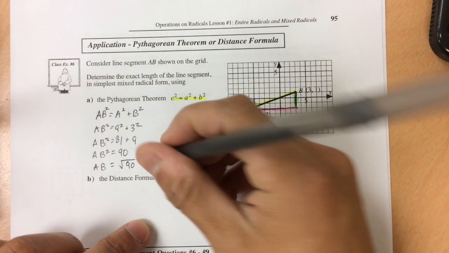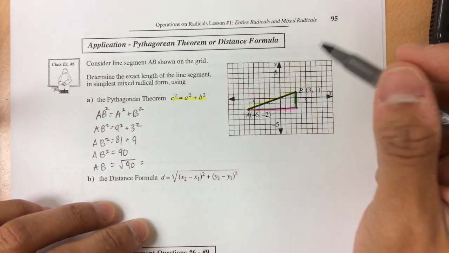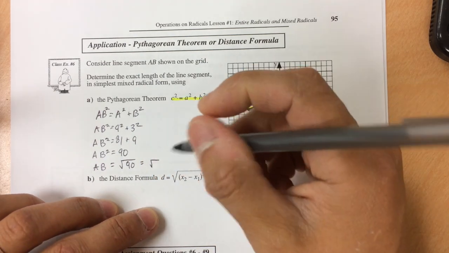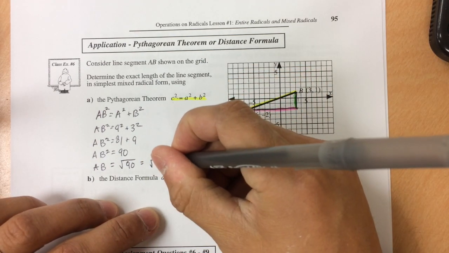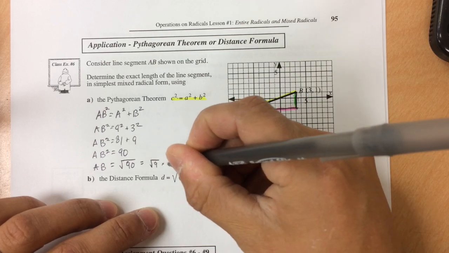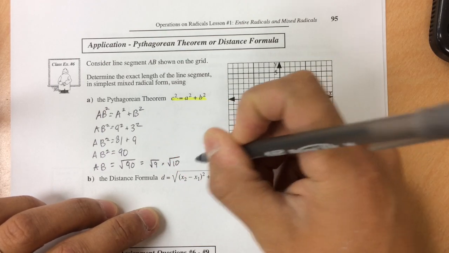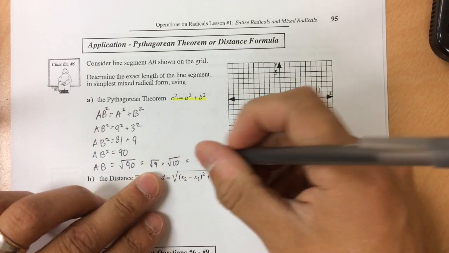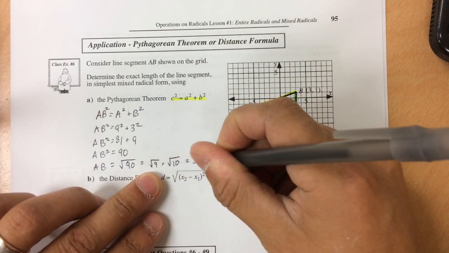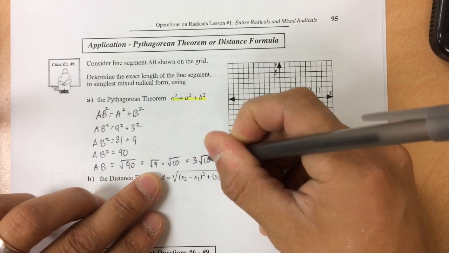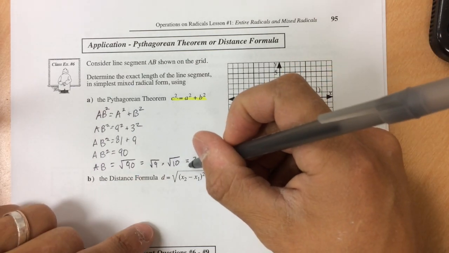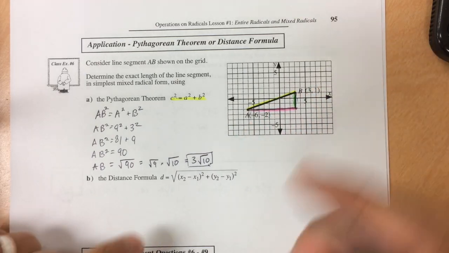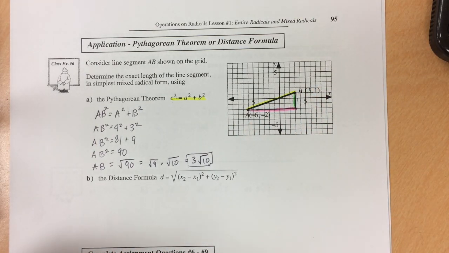So what we need to do is what we were doing in the previous examples, and find the largest perfect square, which is going to be 9 times the square root of 10. The square root of 9, a perfect square, is 3, so 3 times the square root of 10 is my exact length of my hypotenuse.